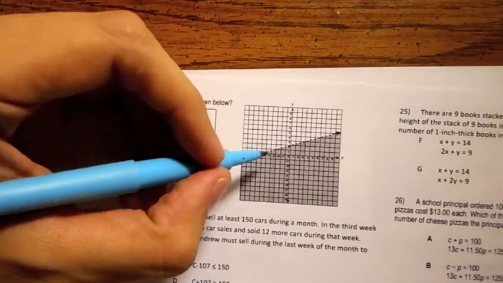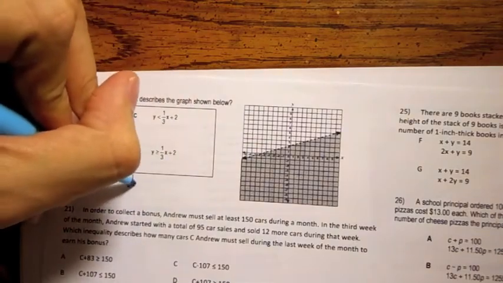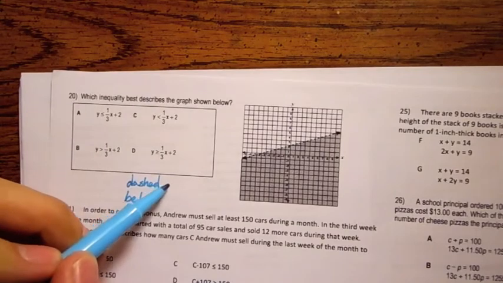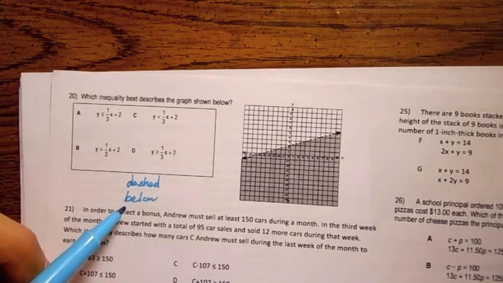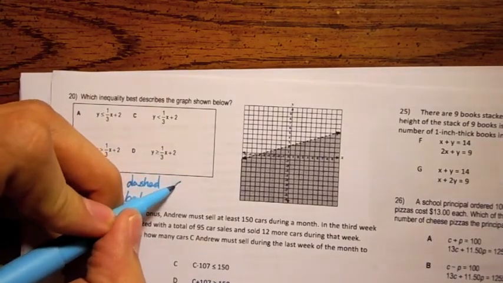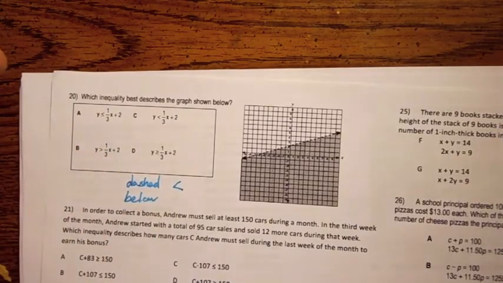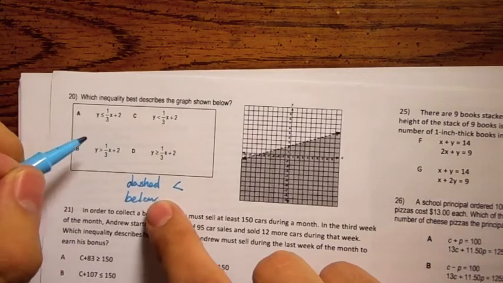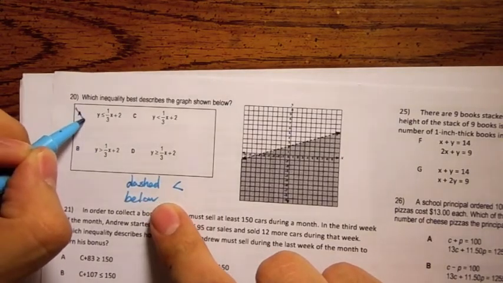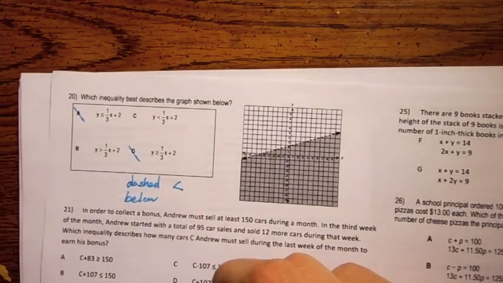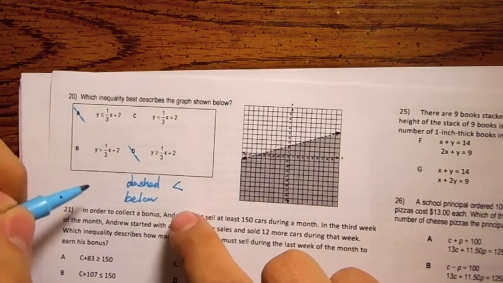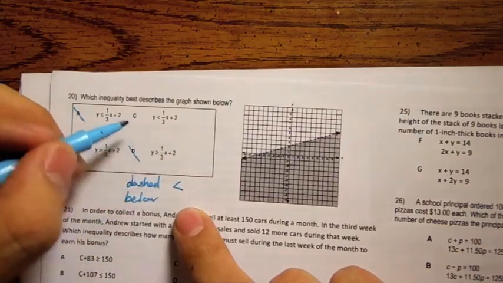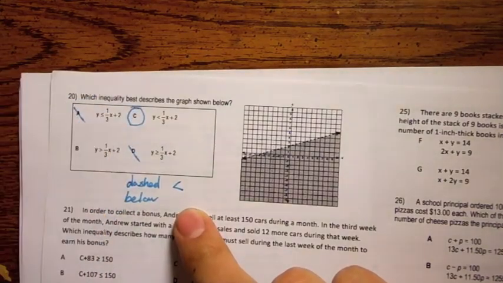So what we can see about the graph is that it's a dashed line and that it is shaded below the graph. So basically, for the criteria of dashed and shaded below, what we want to see is a less than symbol without the equal sign. So, looking at our answer choices, considering just dashed, that will eliminate choices A and D because they contain that equal to symbol. And now, since we want it shaded below, we want that less than symbol. And we see that on choice C. That is our answer.